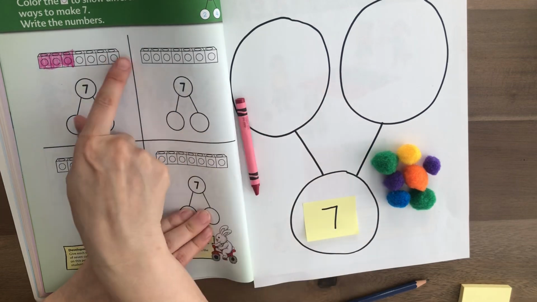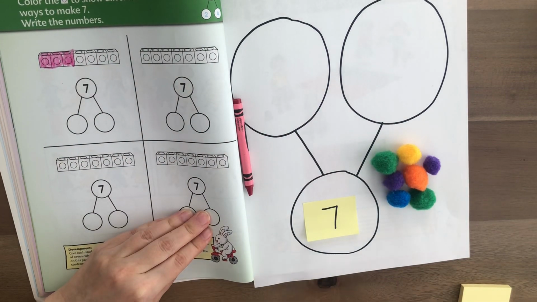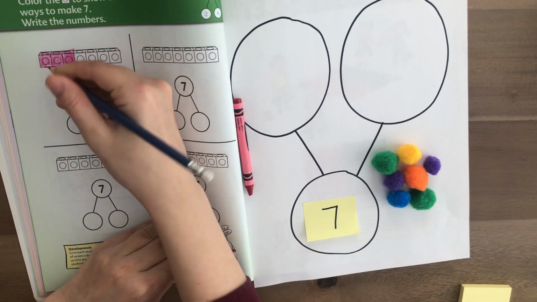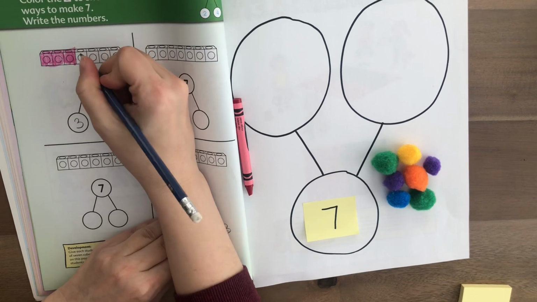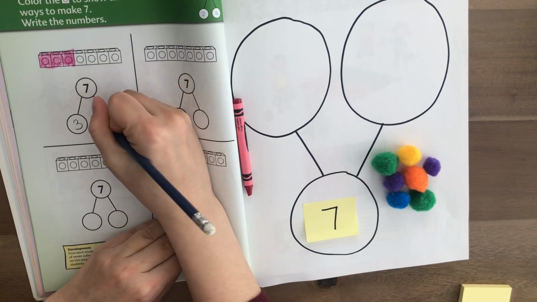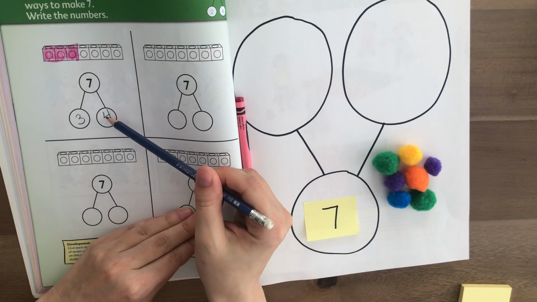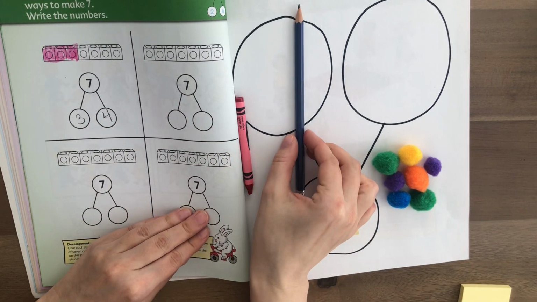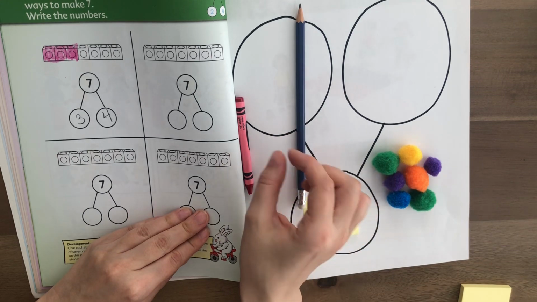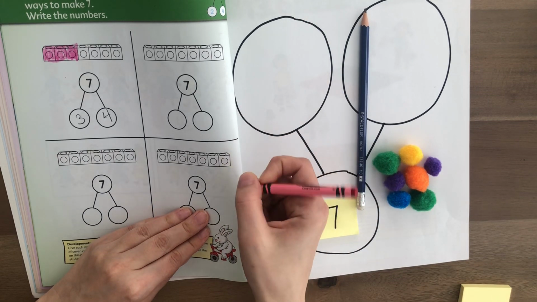If you want to color this a different color as well, that's okay. So I need to count 1, 2, 3, 3, and 1, 2, 3, 4. 4 make 7. 3 and 4 make 7. You can pause the video if you need to catch up.